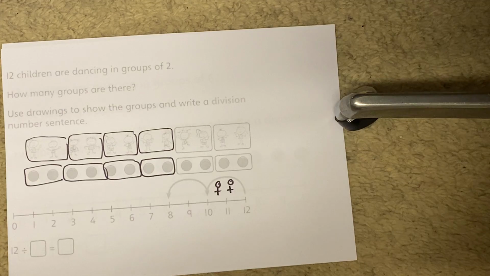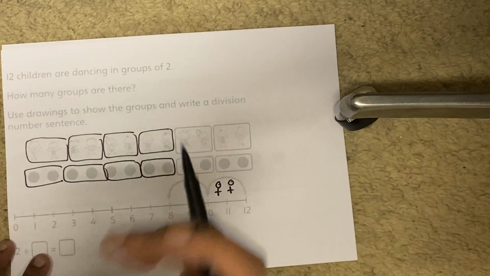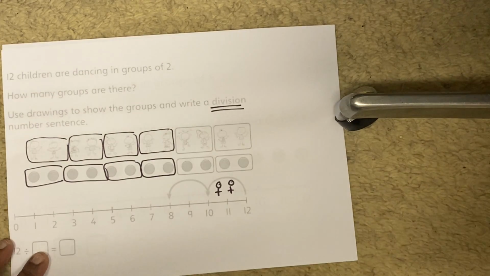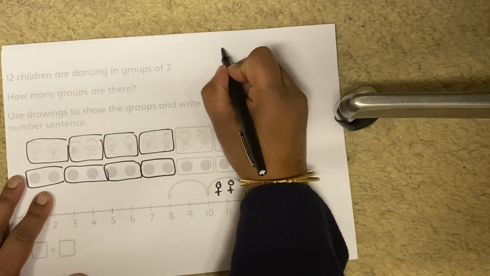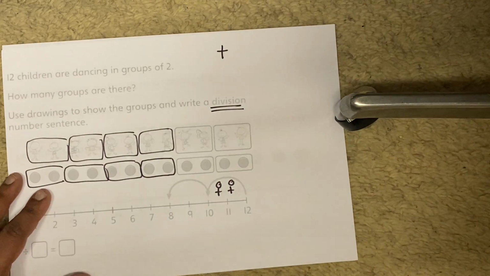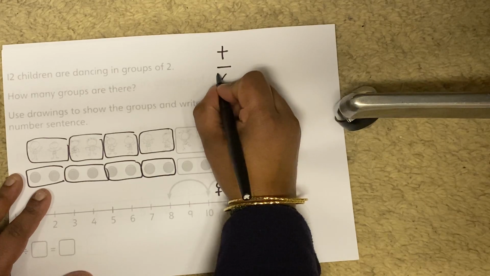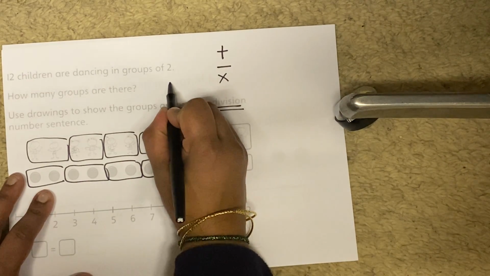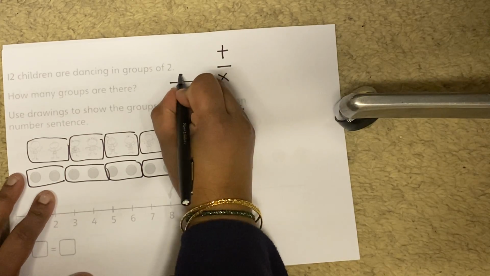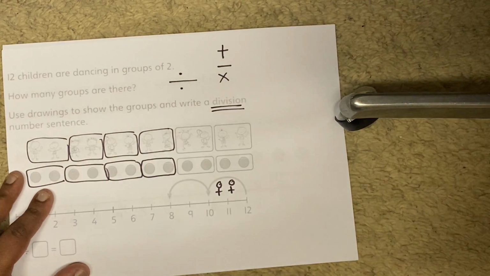sentence. A division. Oh, division? What does division mean? Division means divide. That means to share things equally. And this is an addition symbol. This is for subtraction. Multiplication looks like this, which is what we've been learning. And when you're doing division, it's a line in the middle, a dot above and a dot below. That's what division looks like.